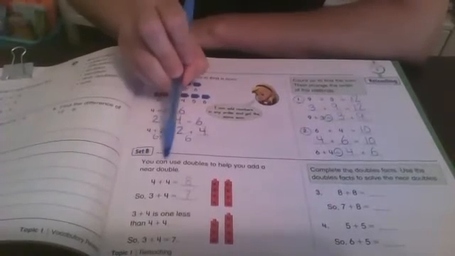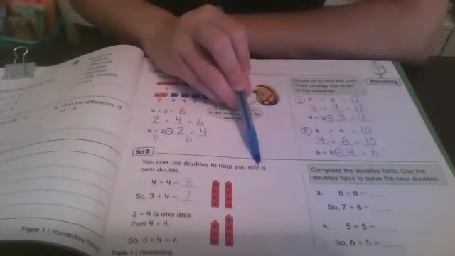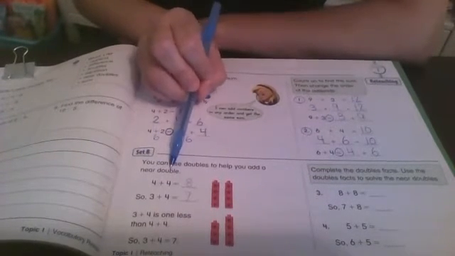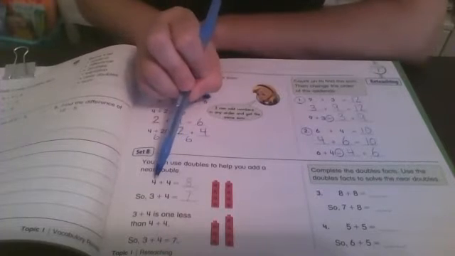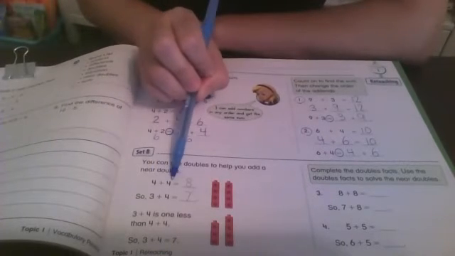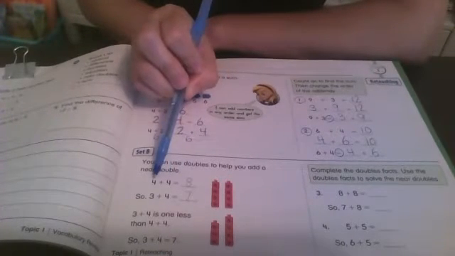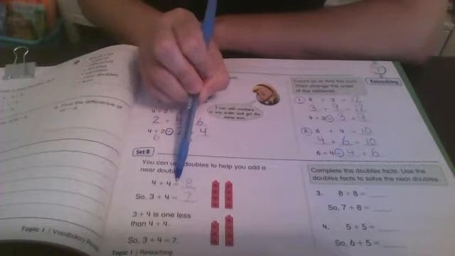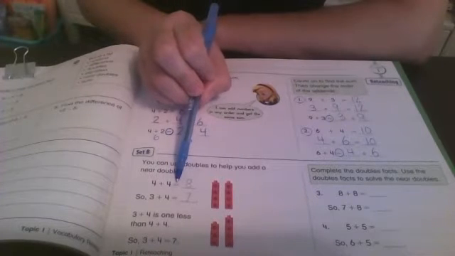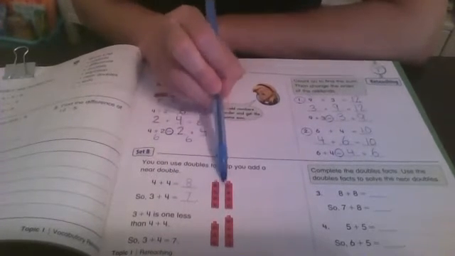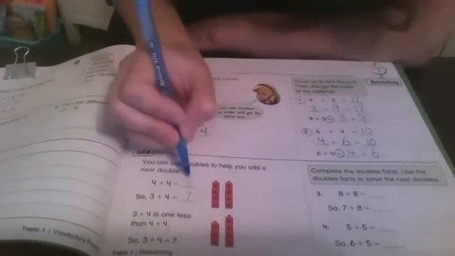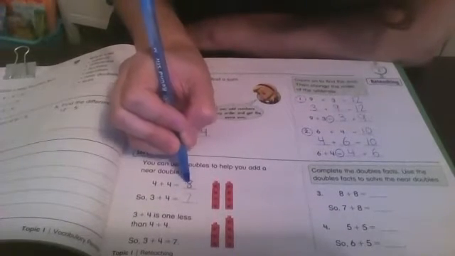Set B says you can use doubles to help you add a near double. All right, so doubles we know is when both addends are the same number. So let's look at the first one. 4 plus 4 equals, okay, that's a double that we know. 4 plus 4 equals 8. So I'm going to go ahead and put 8 there.